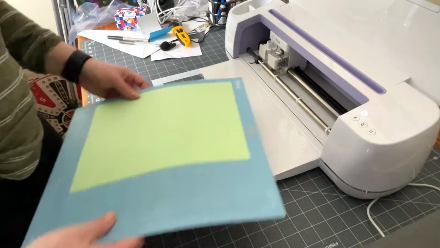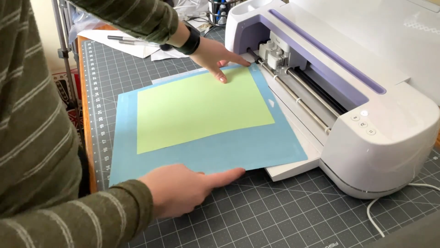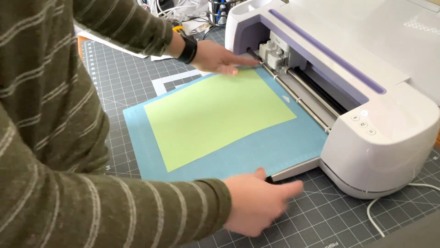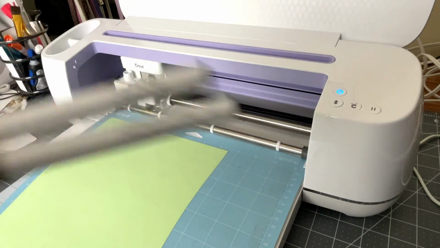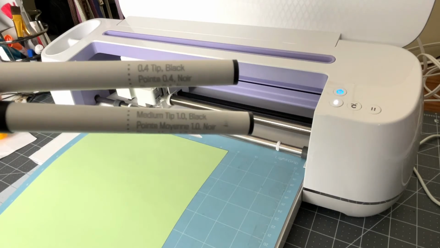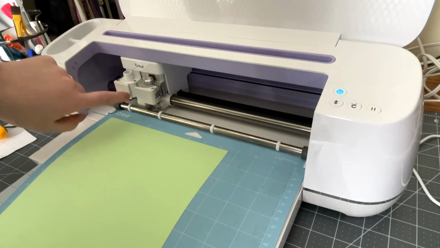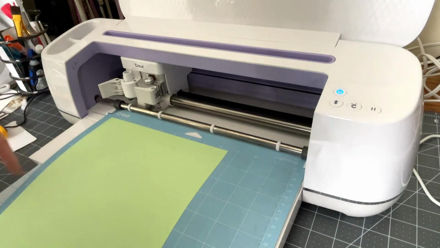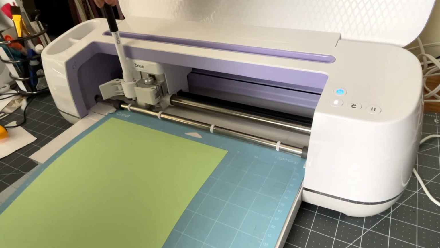Now I'm going to load it onto the machine, making sure the mat sits under the feet on either side. Here I have my two markers, 0.4 millimeters and 1.0 millimeters. I'm going to put the first one in. You just pull open the clamp and push down until you hear a click, and then just tighten the clamp again.